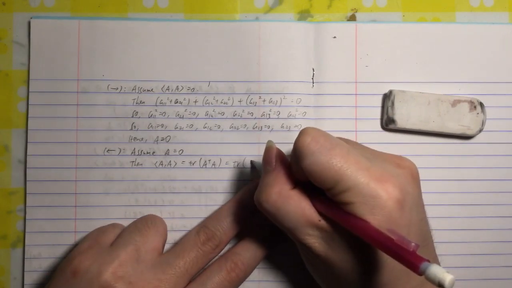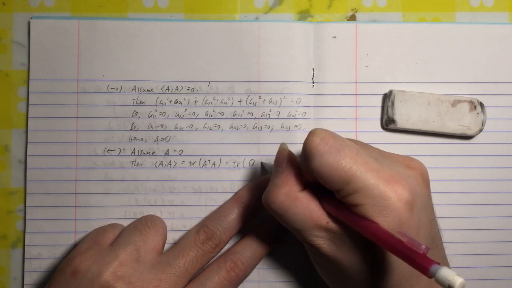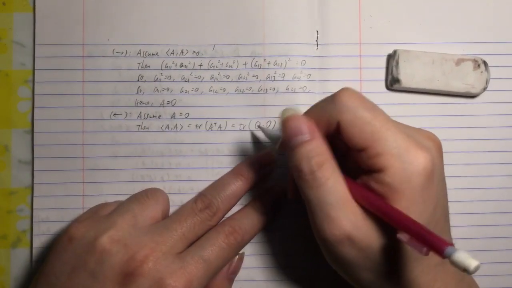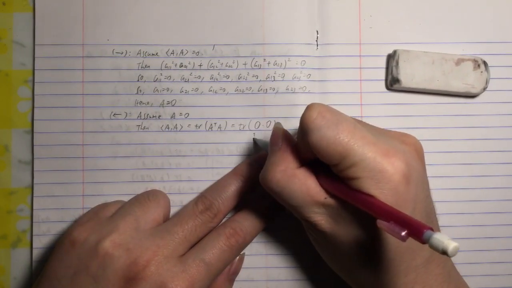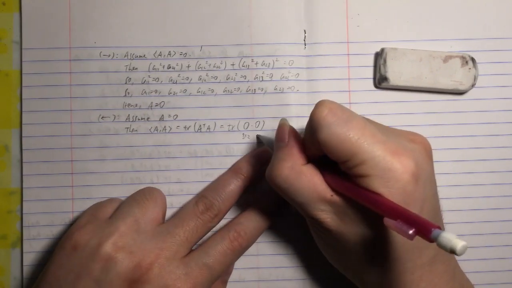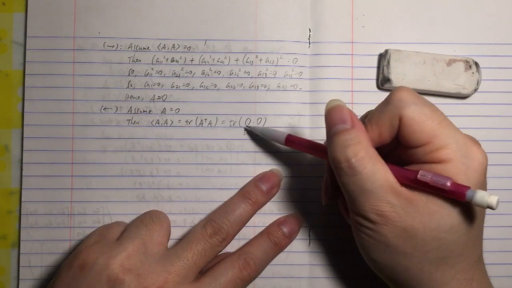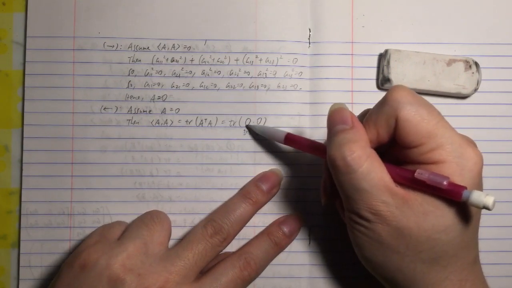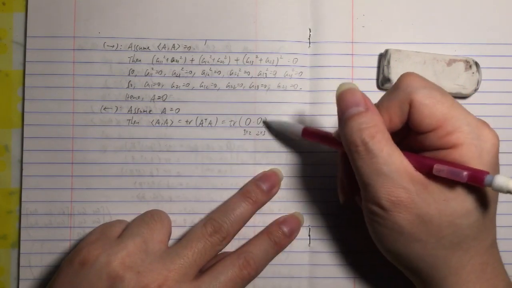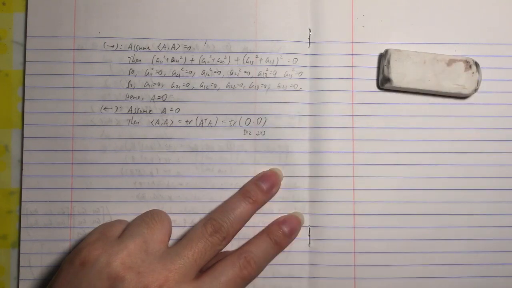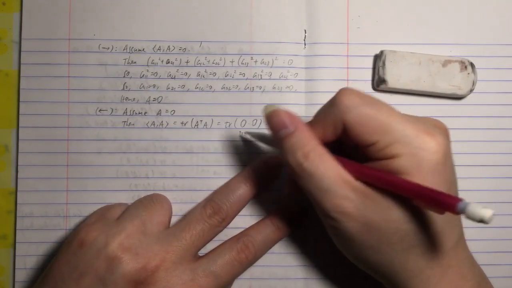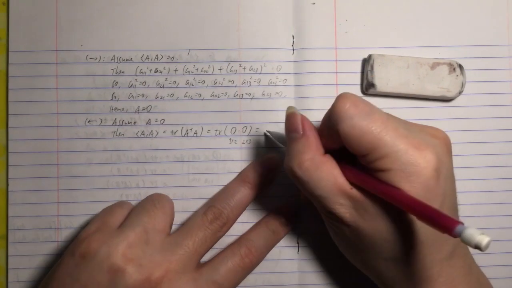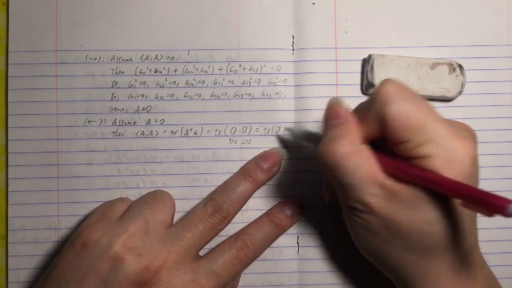That's the trace of 0 matrix times 0 matrix. This 0 matrix is a 3 by 2 matrix. This 0 matrix is a 2 by 3 matrix. And then the product of the 0 matrices is a 0 matrix. That's the trace of a 0 matrix.